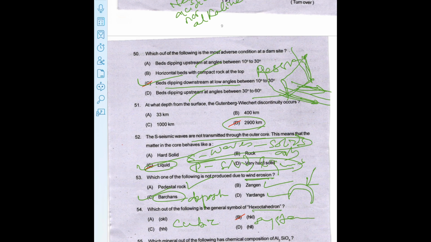We have cube, octahedron, dodecahedron, trapezohedron, tetrahexahedron, trisoctahedron, then hexoctahedron, which are the common forms of the normal class of the isometric system.